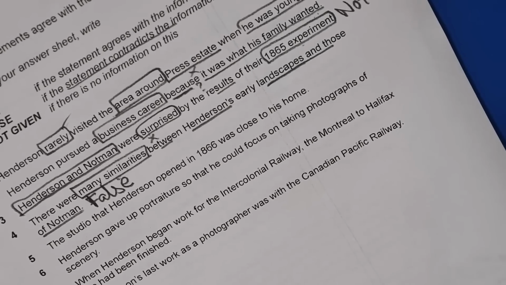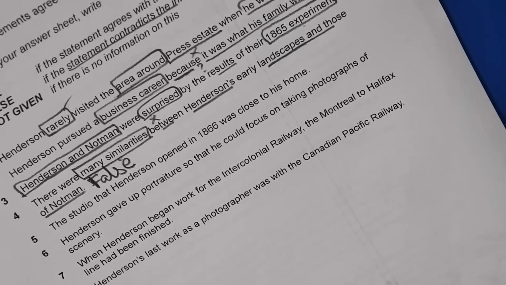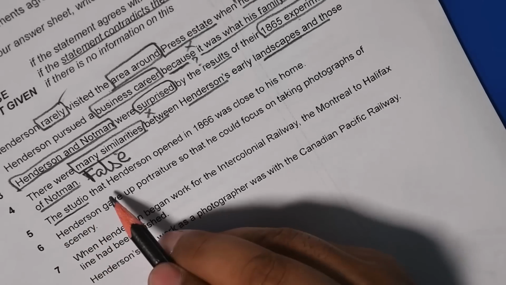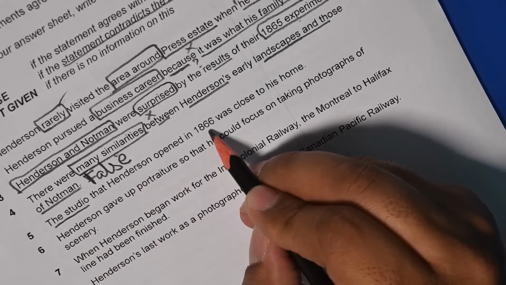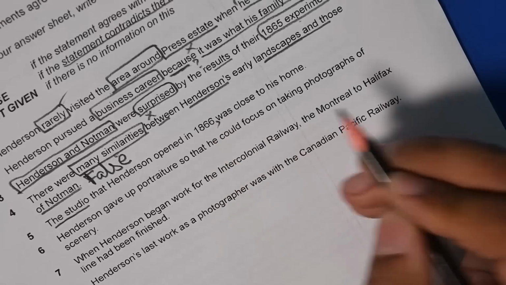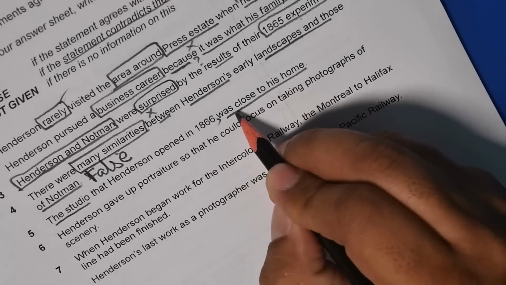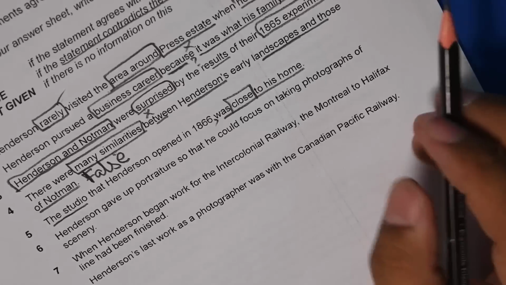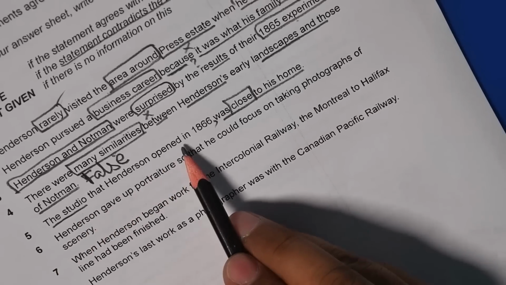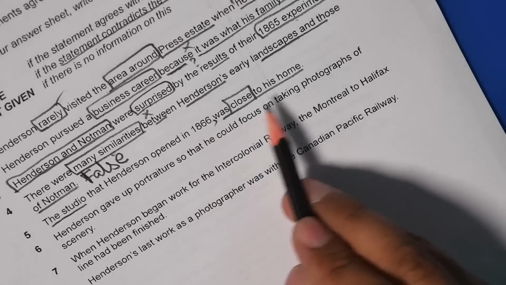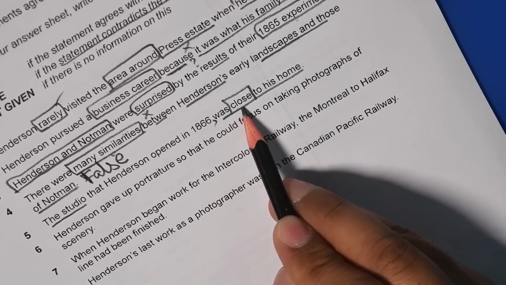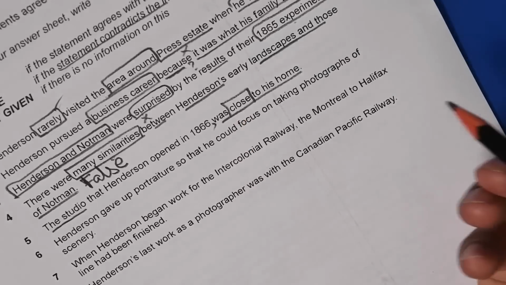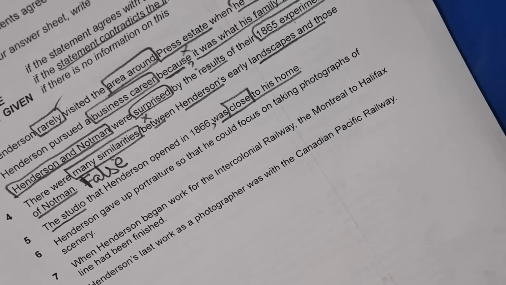Alright guys, now we go on with question number 5. The question says the studio that Henderson opened in 1866 was close to his home. Close to his home, decisive word, close. Now, if the studio was close to his home or near his home, then it is true. If the studio was away from his home, then it is false.